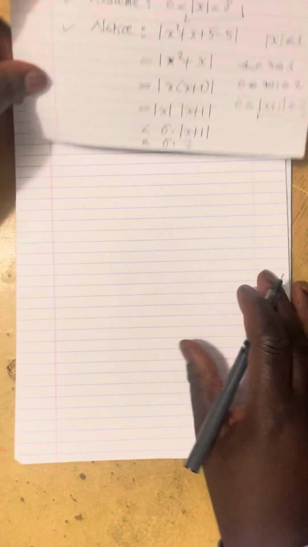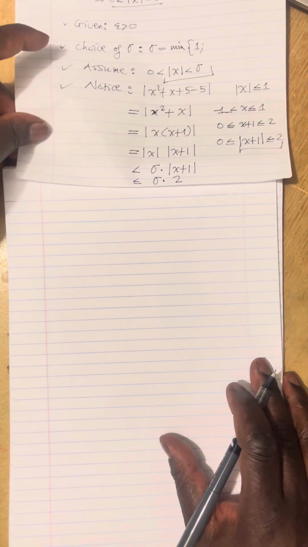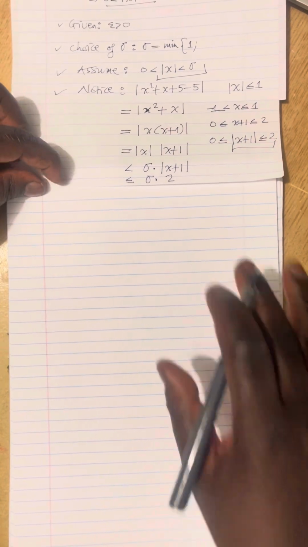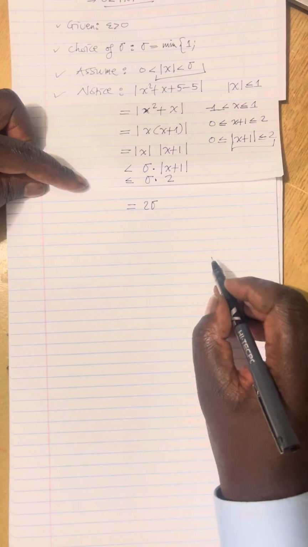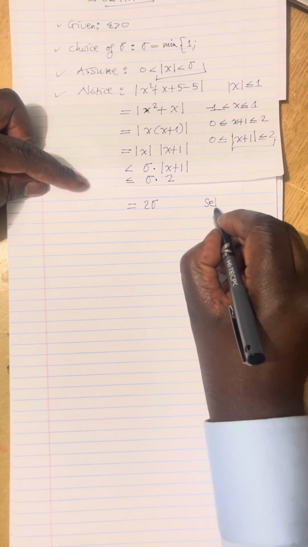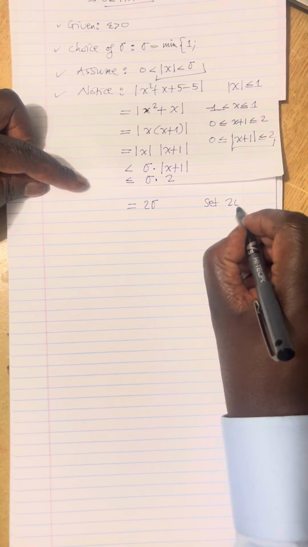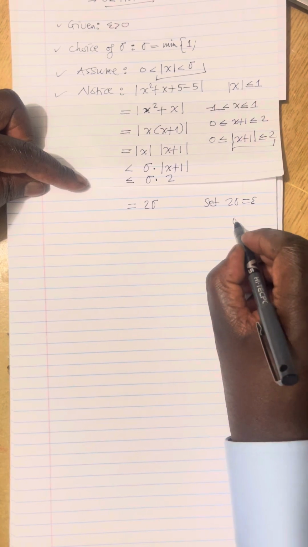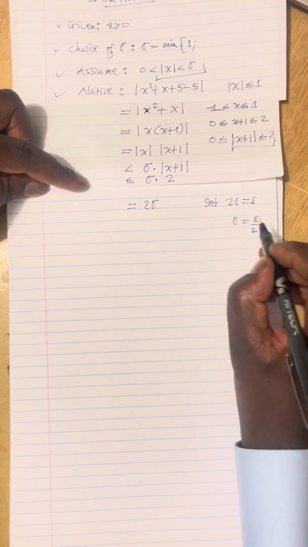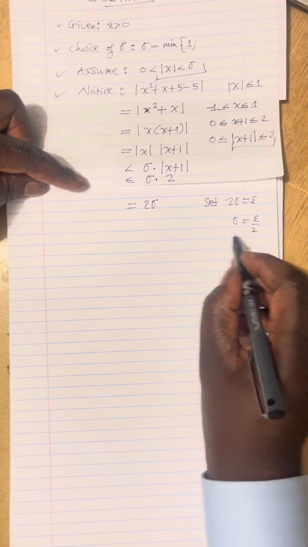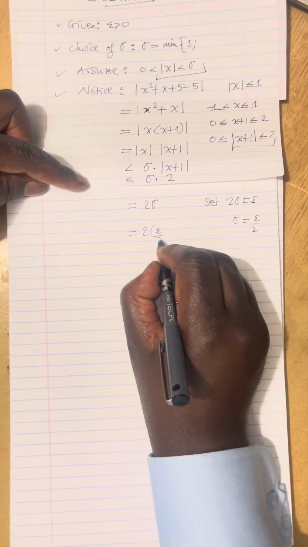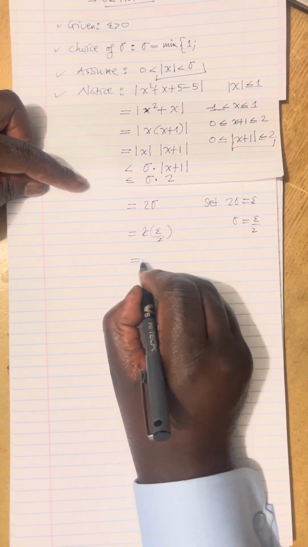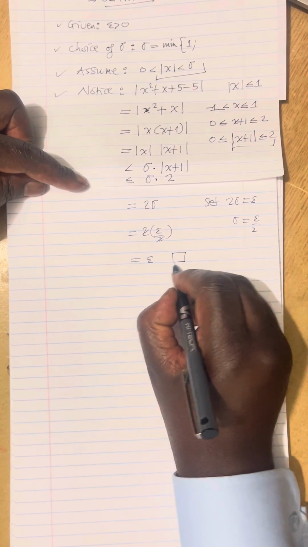Let's go to the next step. In our next step, what are we saying? We are saying that this is exactly equal to 2 delta. At this stage, like we have done in the previous examples, set 2 delta to be equal to epsilon. Solving for delta, it will be epsilon over 2. And bringing epsilon over 2 into the place of delta here, we're going to get 2 times epsilon over 2, and the 2's cancel. That is going to be epsilon. That should be the end of our proof.